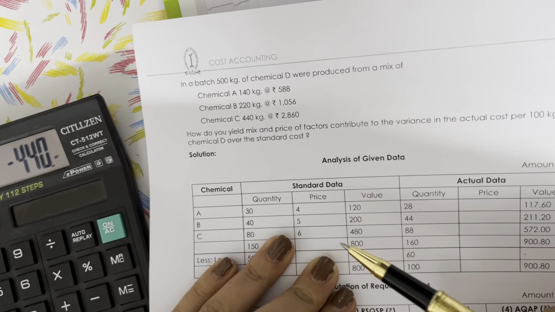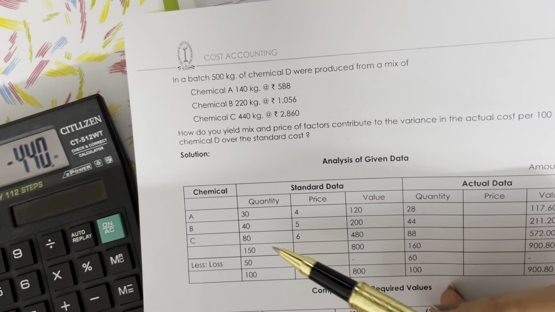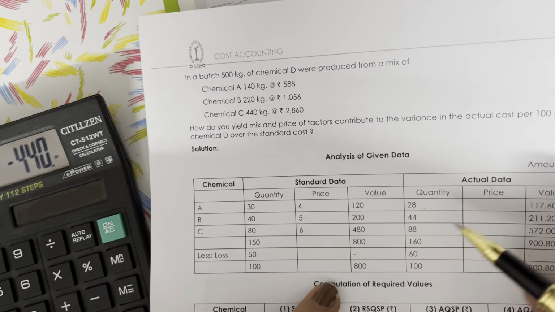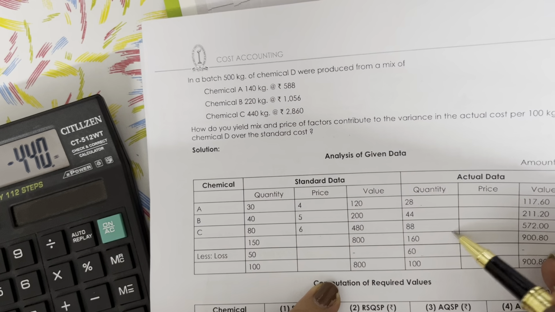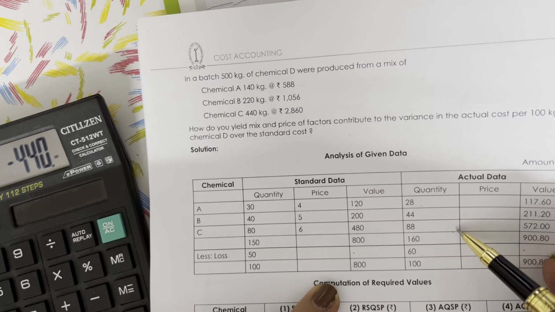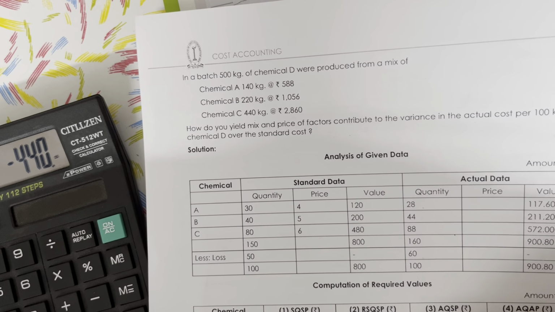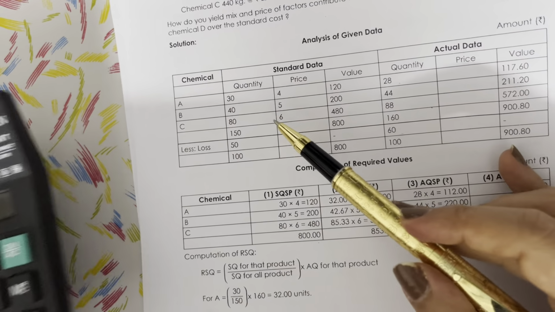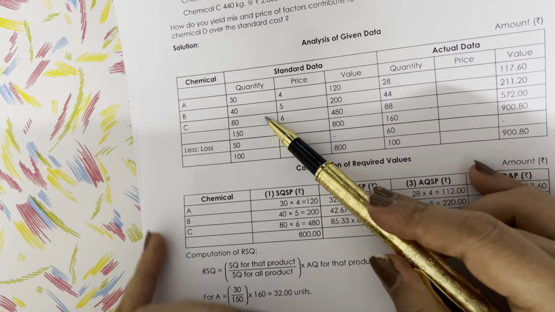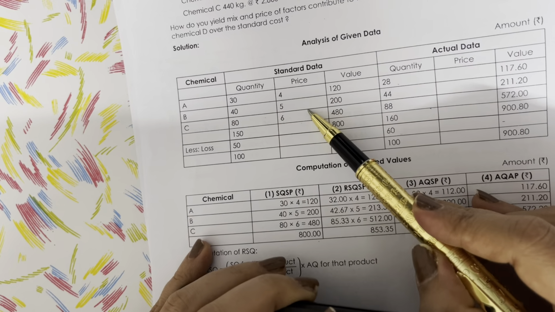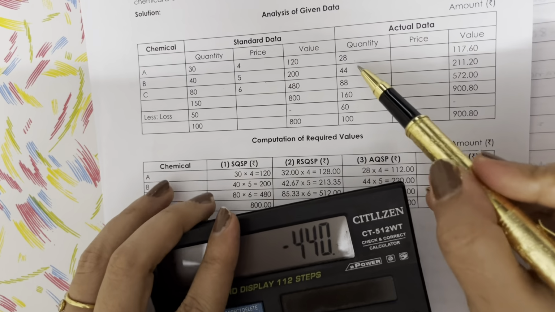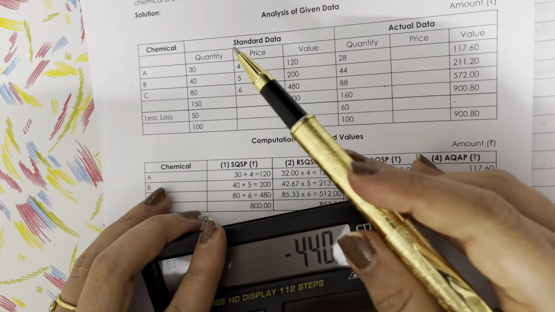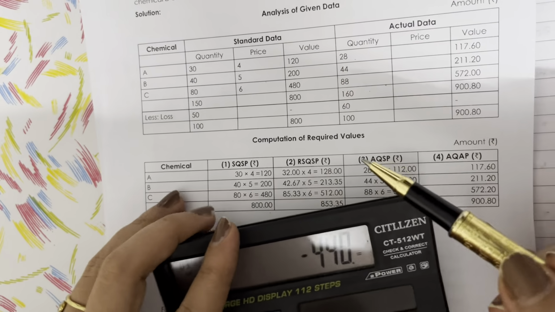Okay, so standard details they have given me directly. Actual quantity details I'm supposed to find out first, and then I'm supposed to calculate my variance formulas. So standard quantity details I'll copy directly from the question, and my actual quantity details I'll be calculating based on the question which they have given me.